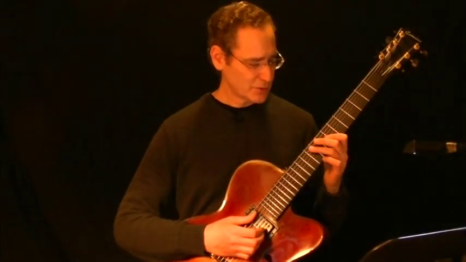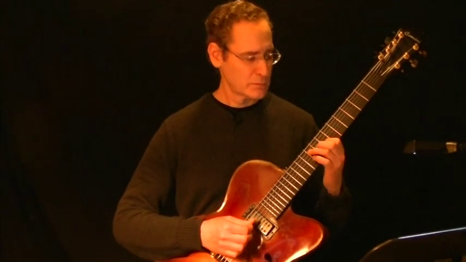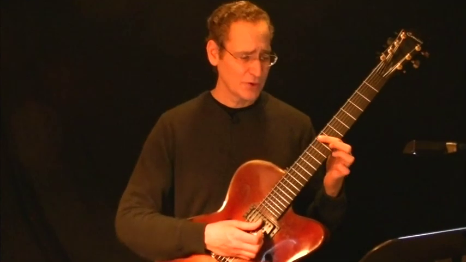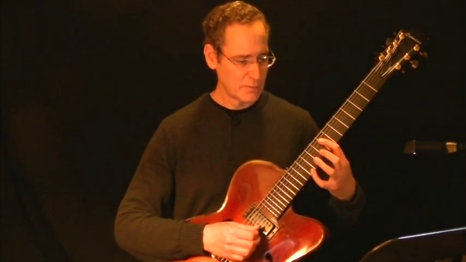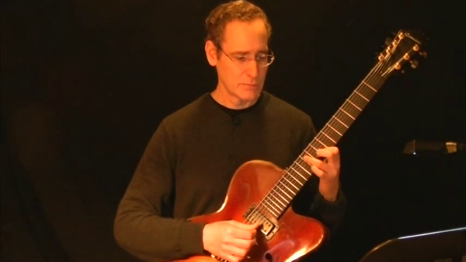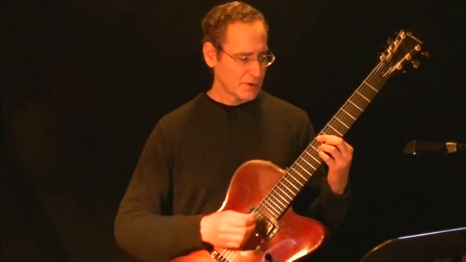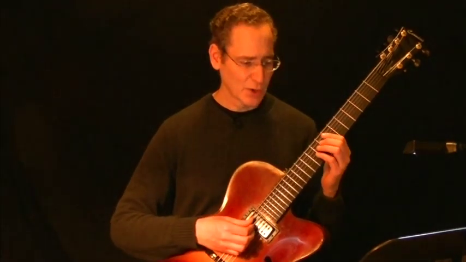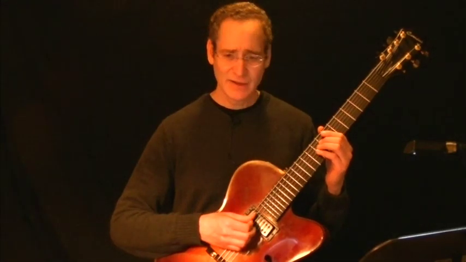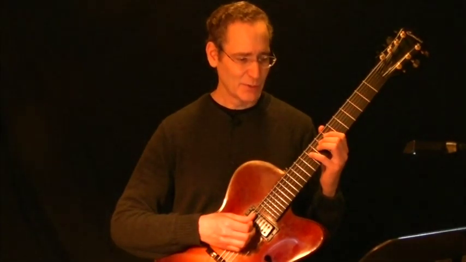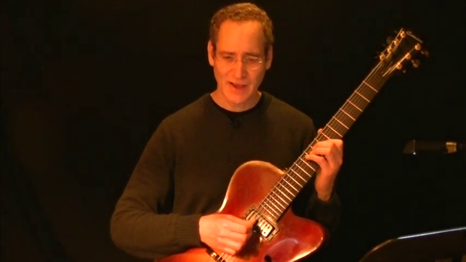Example number 2. Example number 3. 2, 3, 4. So example 3, we're going to be using some altered notes in the way of the bass line. We're going to hit, right when the G7 comes in, a flat 9 and a sharp 9.